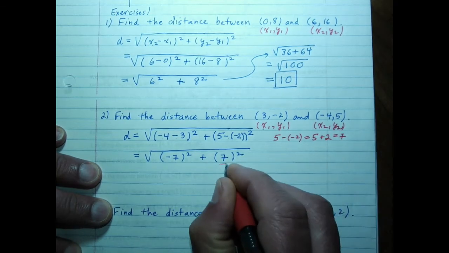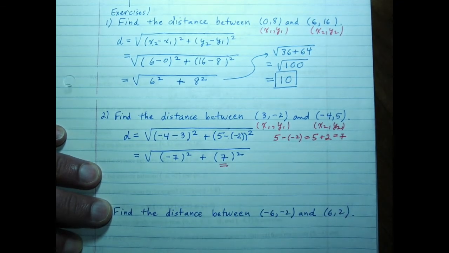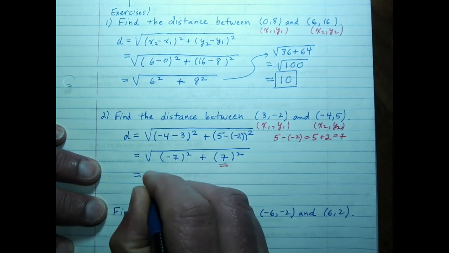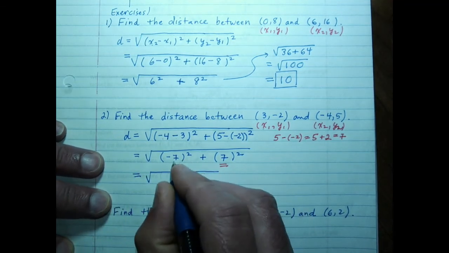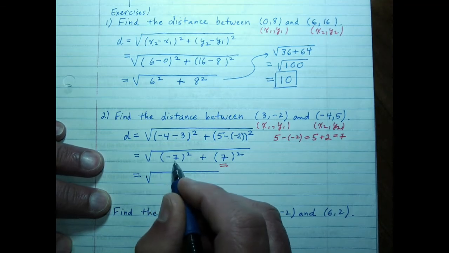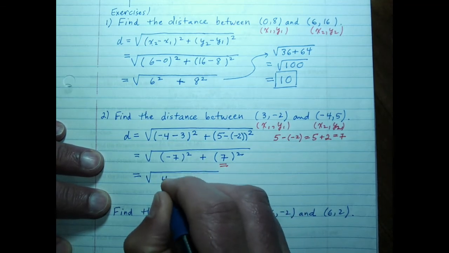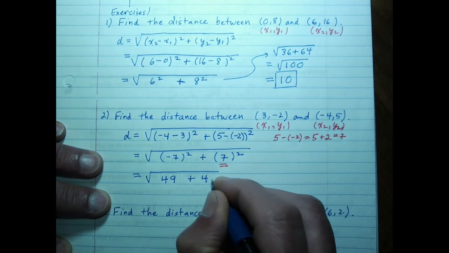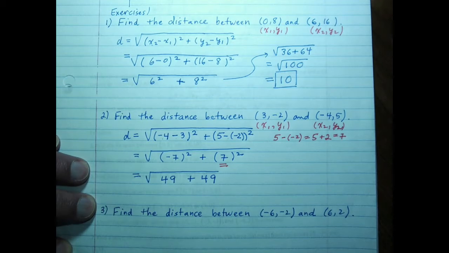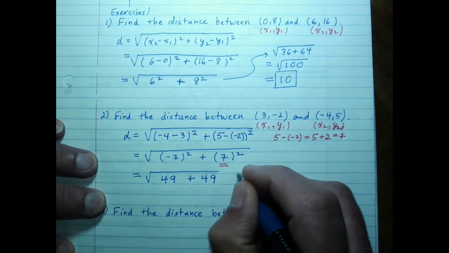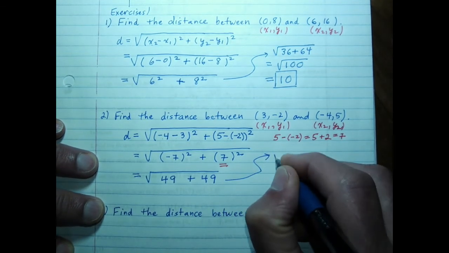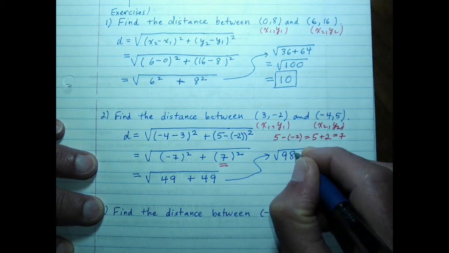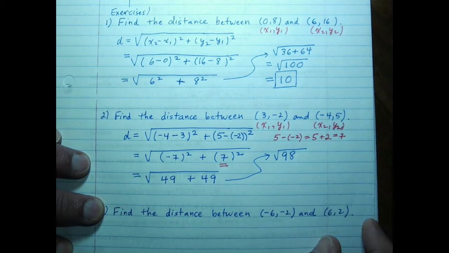That's where that positive 7 came from, right there. And now I have a negative 7 squared. Well, negative times negative is positive, so it's positive 49, plus positive 7 squared is also positive 49. I get 49 plus 49, which is radical 98 when I add those together.